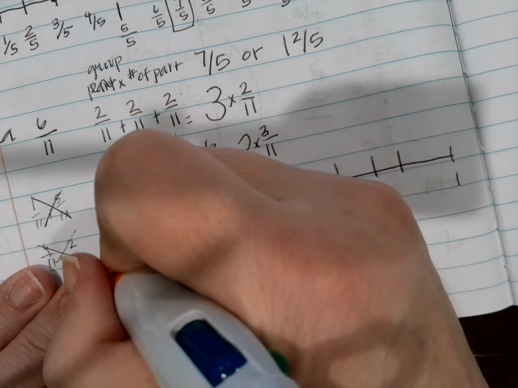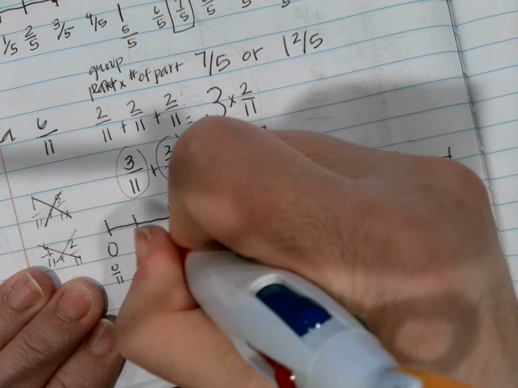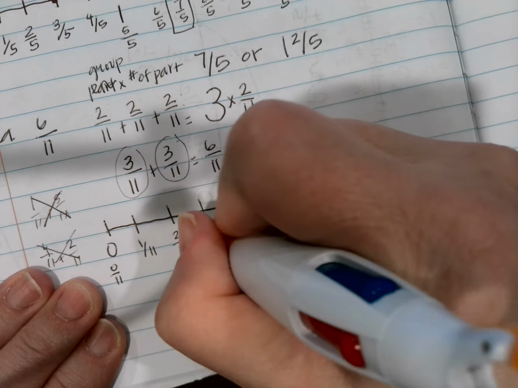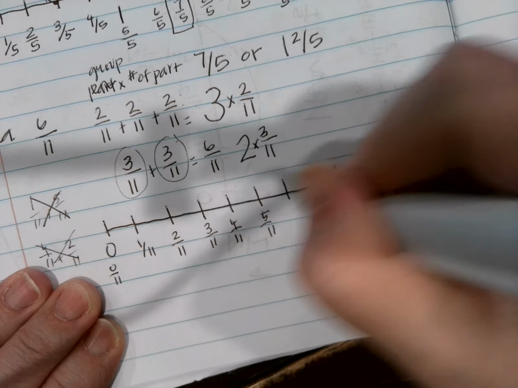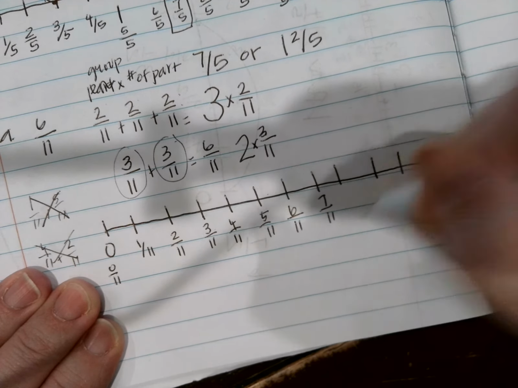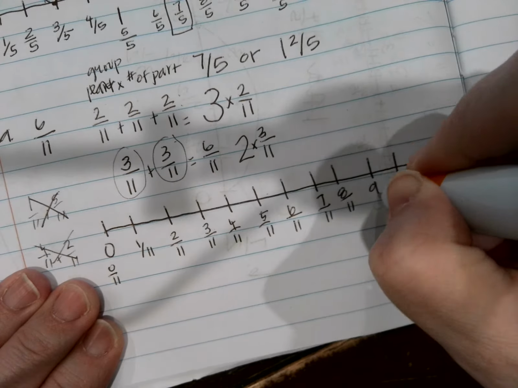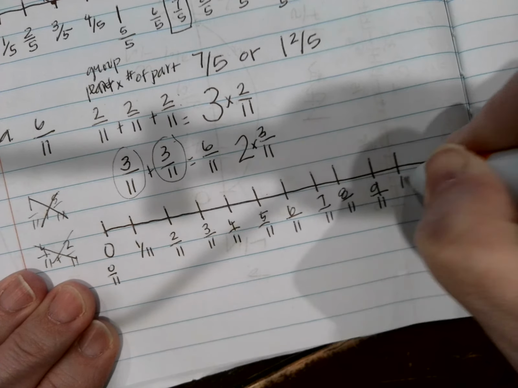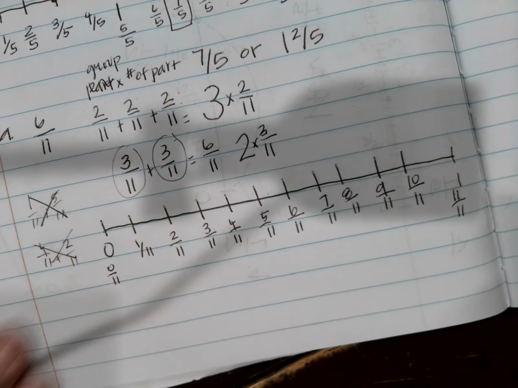Okay, so this is 0/11, 1/11, 2/11, 3/11, 4/11, 5/11, 6/11, 7/11, 8/11, 9/11, 10/11, and 11/11.